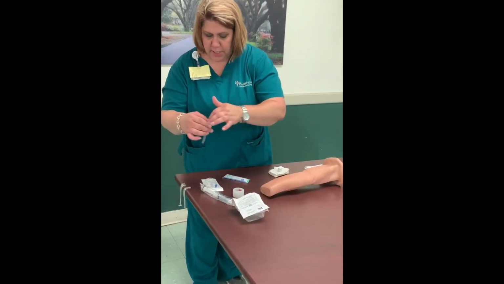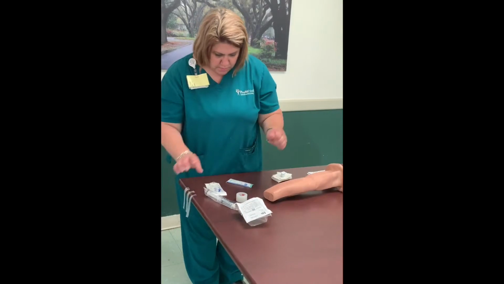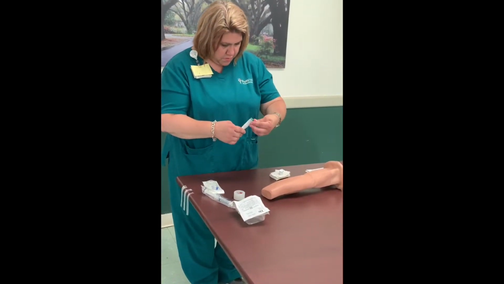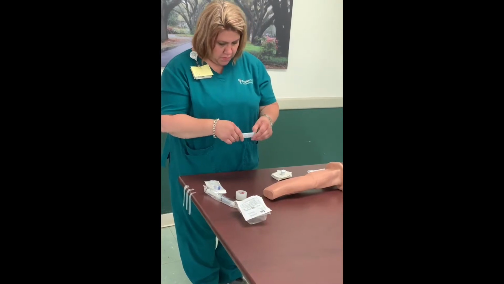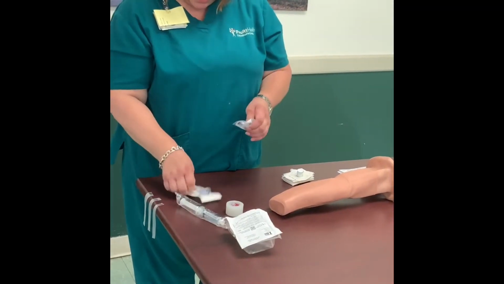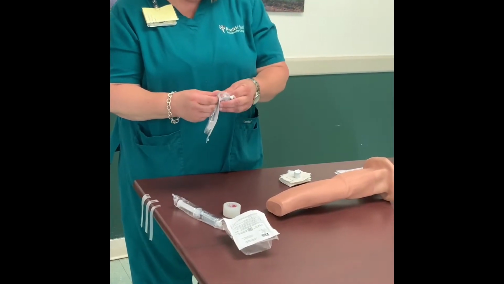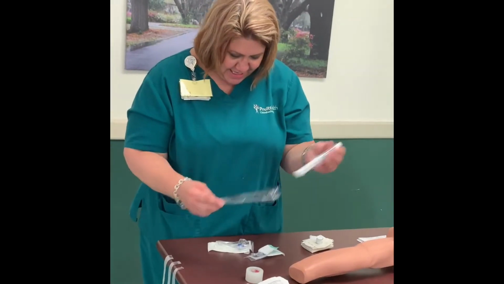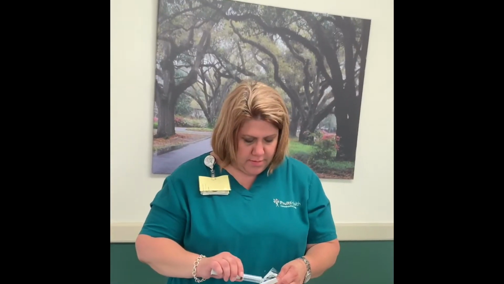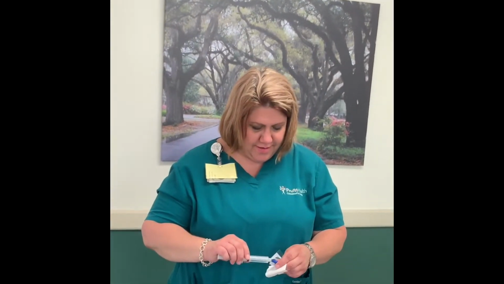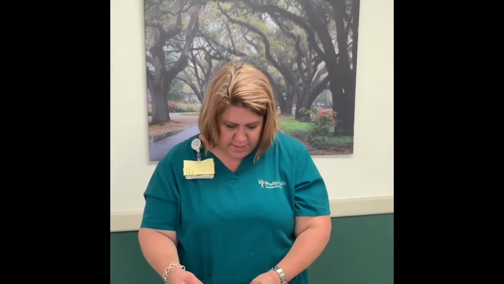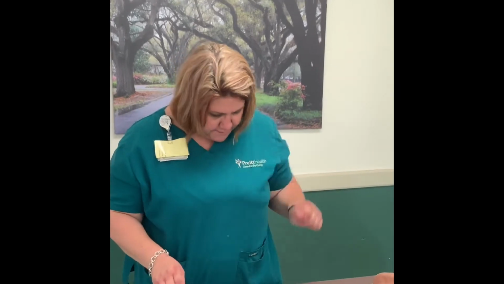Stick it down on the table. I'm going to go ahead and open my catheter and then my extension tubing. So here's my flush. I'm going to make sure it flushes. All right, so that flushes just fine. I'm going to leave that just like that.